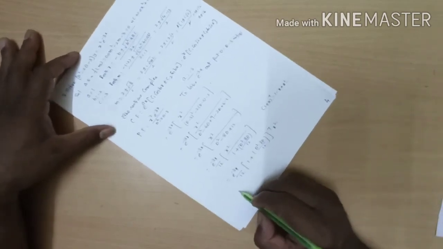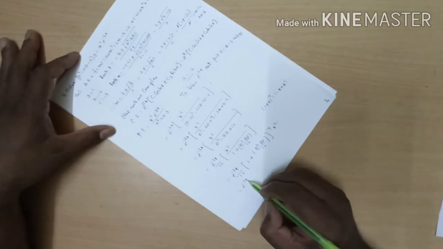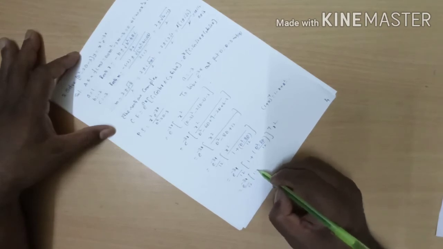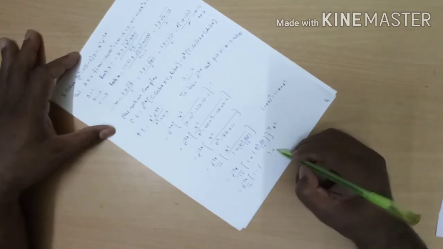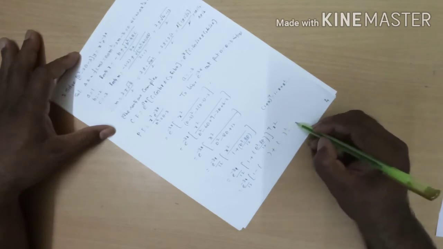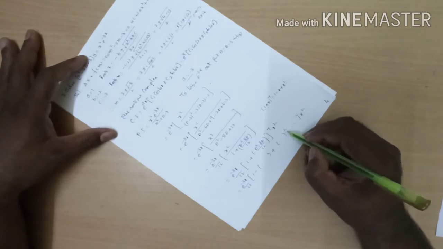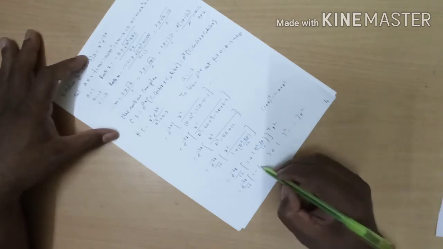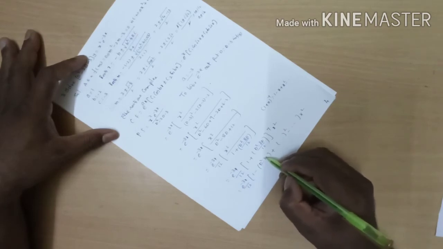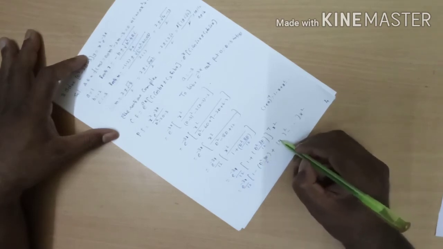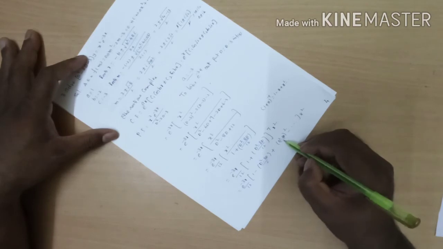That is equal to e to the power of minus 3x by 12 into (1 minus something plus something square minus and so on) into x square. If x square is there, then you can write up to the second order, that is the whole square term only.